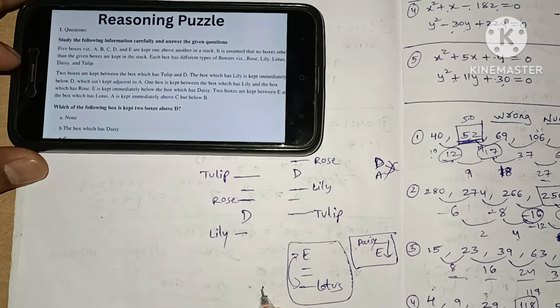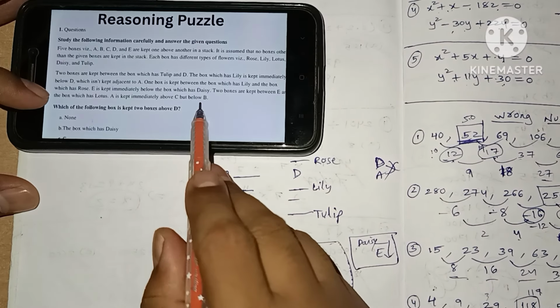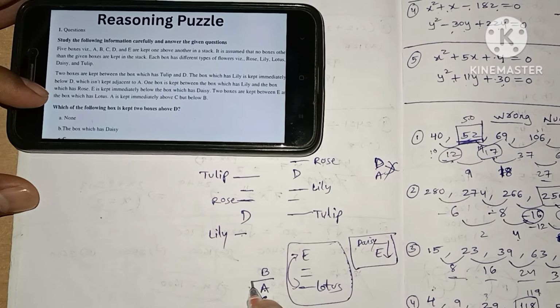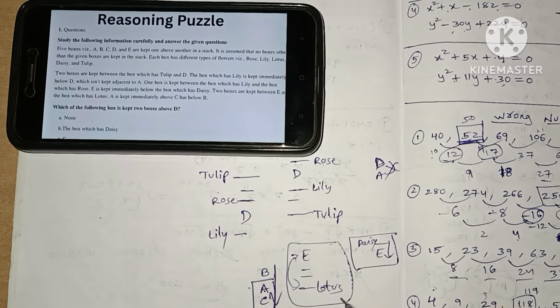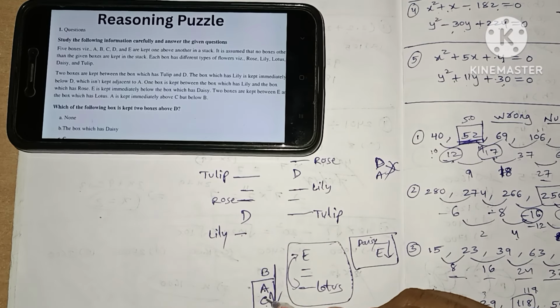A is kept immediately above C, and A is below B. So this is the sequence. These two are immediate. So let's take A and C, these are together.